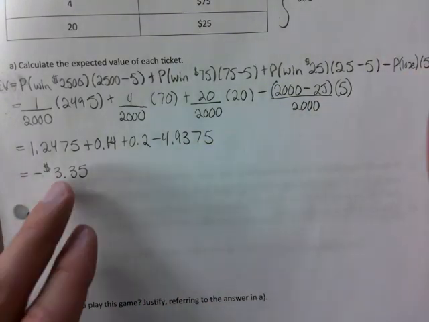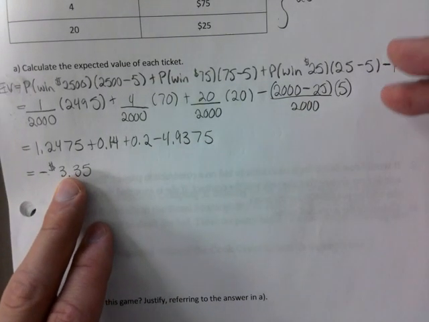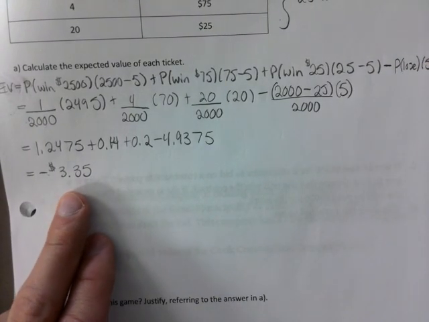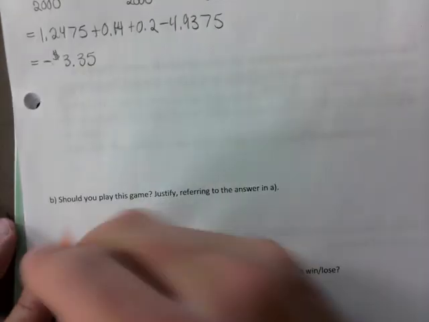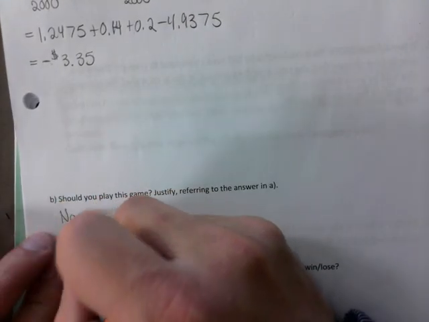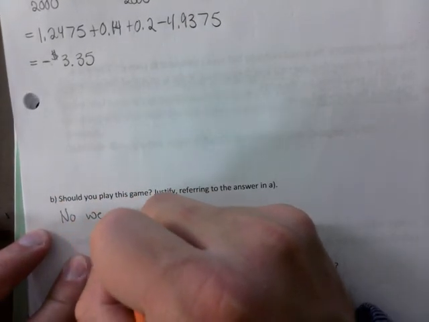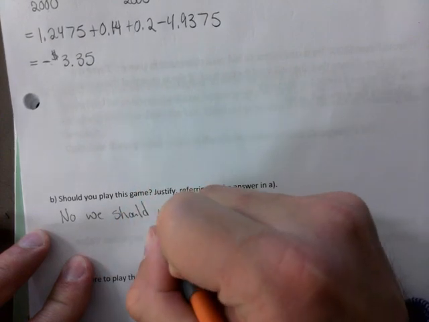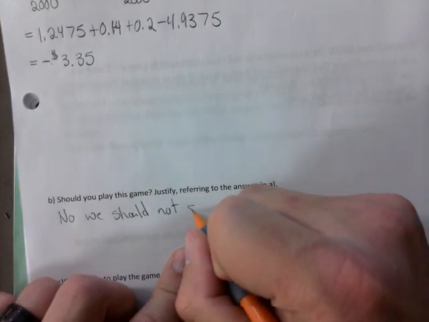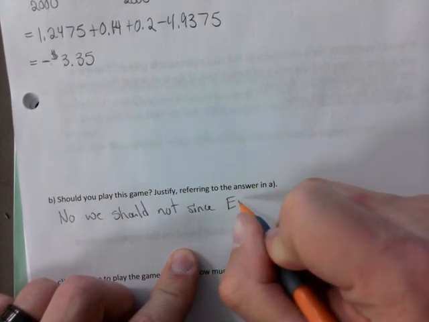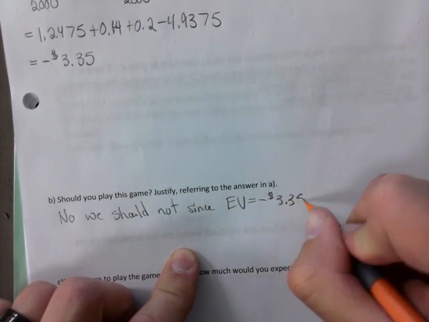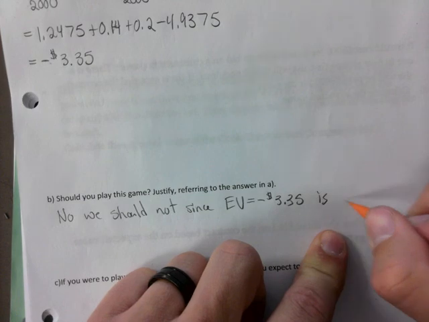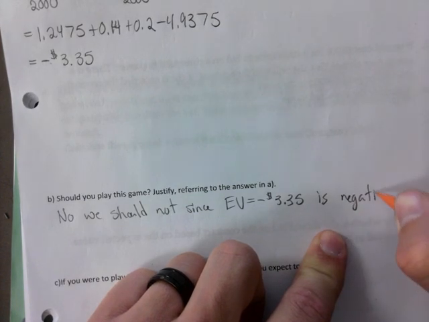So in this case, we lose, right? We get a negative number. So in this case, we're losing. We expect to lose money. So should we play it? No, right? No, we should not. Since the expected value is negative $3.35.